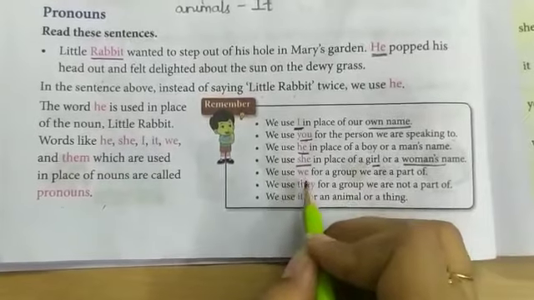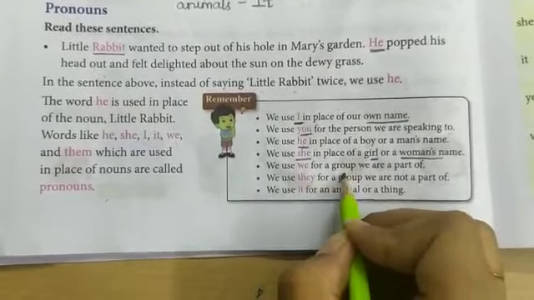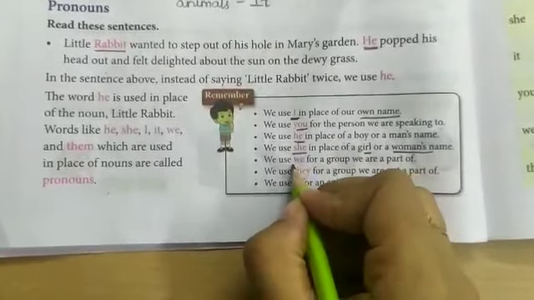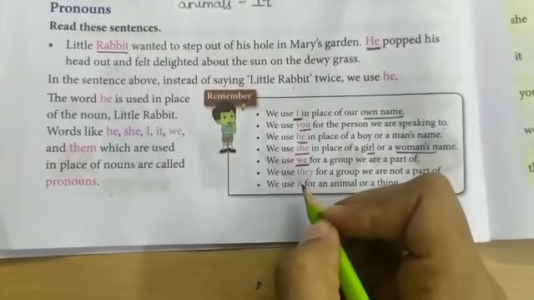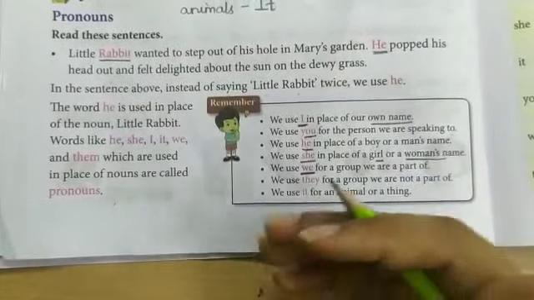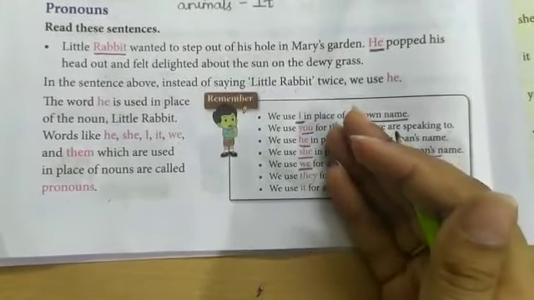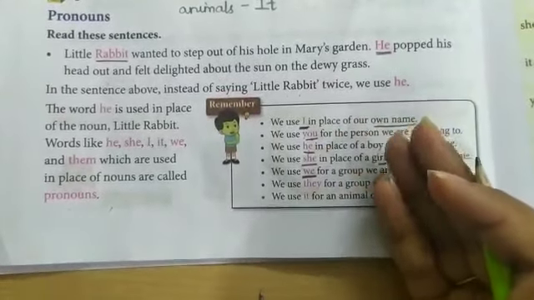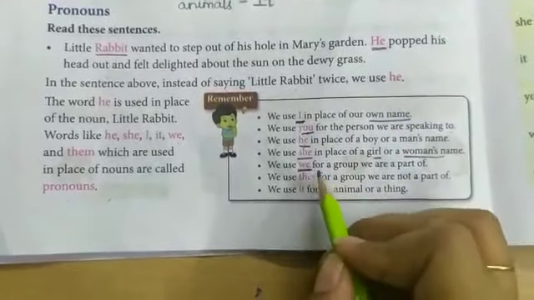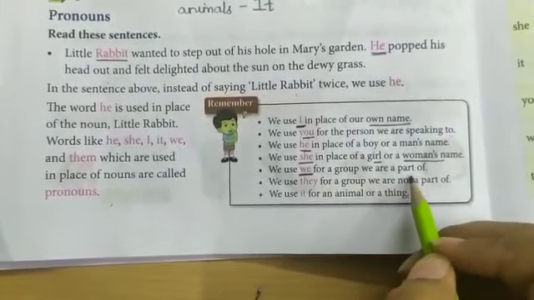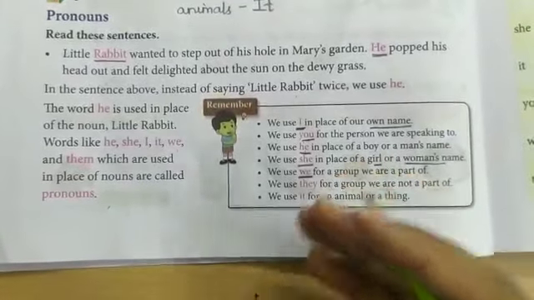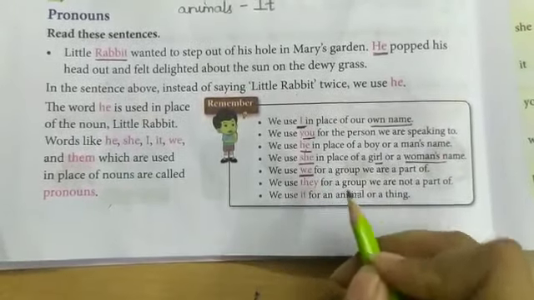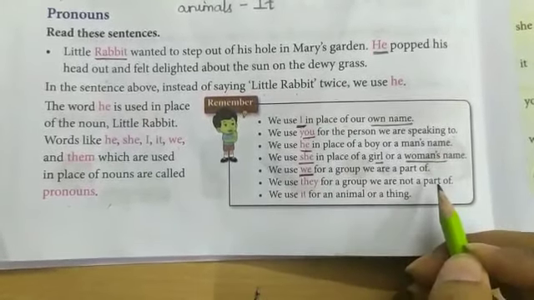We use we for a group we are a part of. If I have to say that I, Rajan, Shreya, and Rita are going to a picnic, we can say we are going to a picnic. Instead of saying all those names, we can say we are going to the picnic.